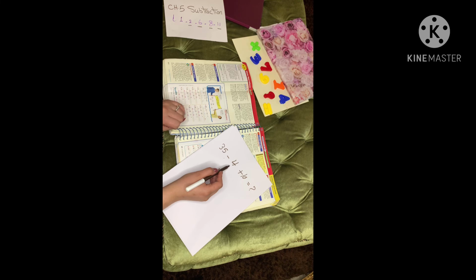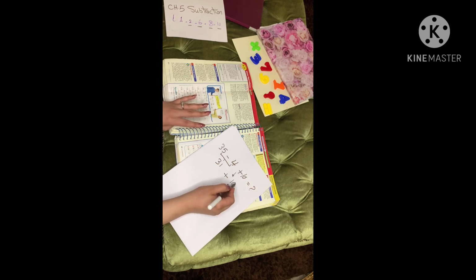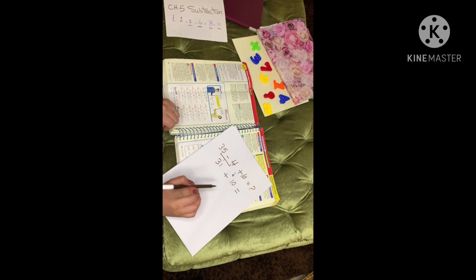So it will be 34, 33, 32, 31. This is the difference between these 2 numbers. Then put plus down. Plus 10 equals, now 31 plus 10. This means I will add 1 ten more. So 31 will be 41. And this is the answer.